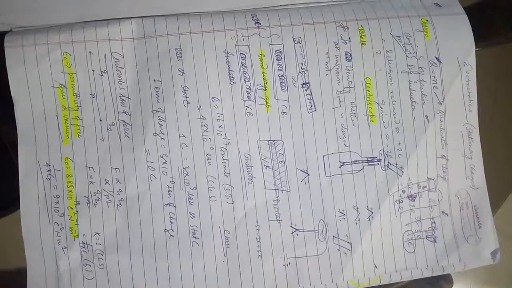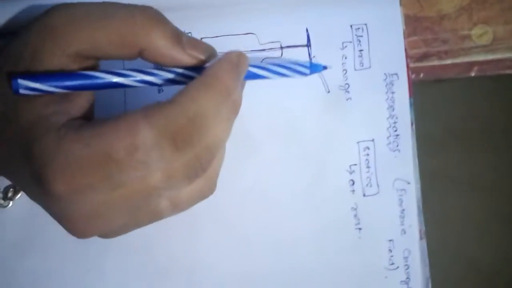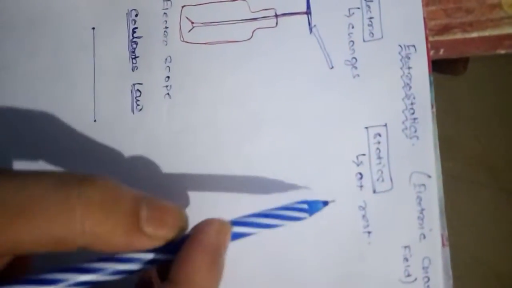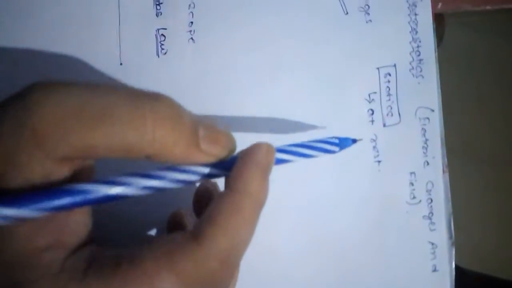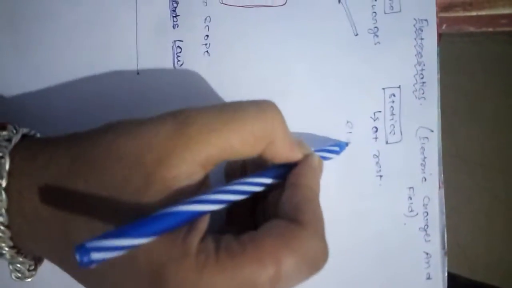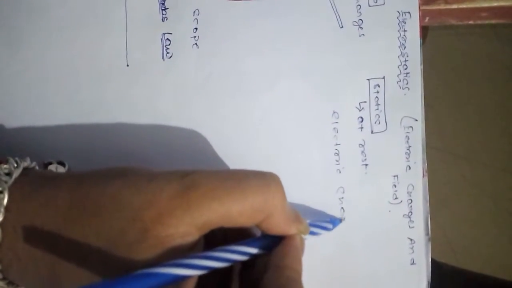Friends, we are now going to start our first class 12 chapter, that is electrostatics. What do you mean by electrostatics? The word electro deals with the charges, and static means at rest. It means we will deal with electric charges at rest, or static charges.